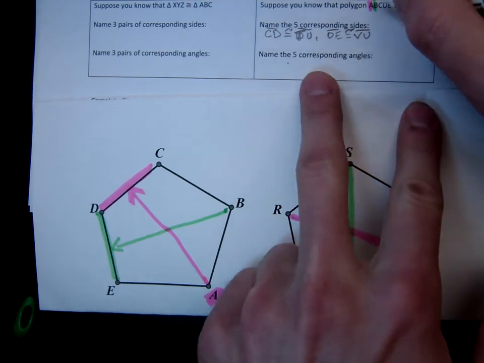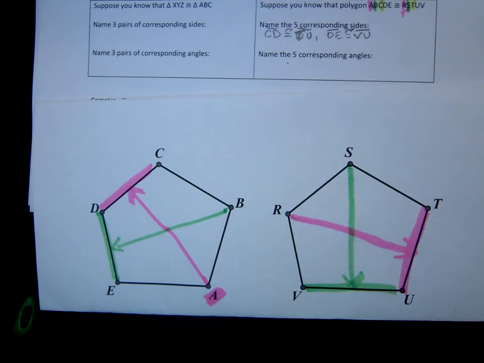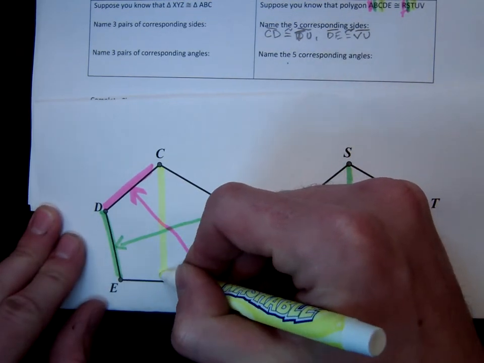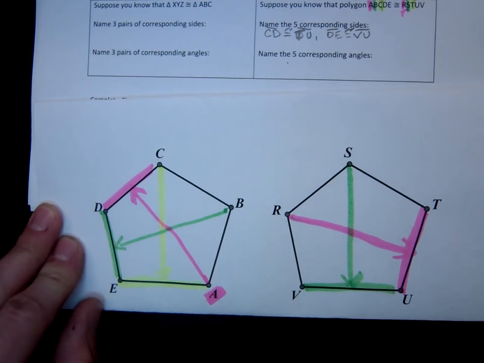We're just going to go through the same process. So I'm going to go with my third letter here, C, and that's corresponding with the third letter of the other polygon, T. So I start with C and I go straight across, and I see that that angle corresponds with EA.